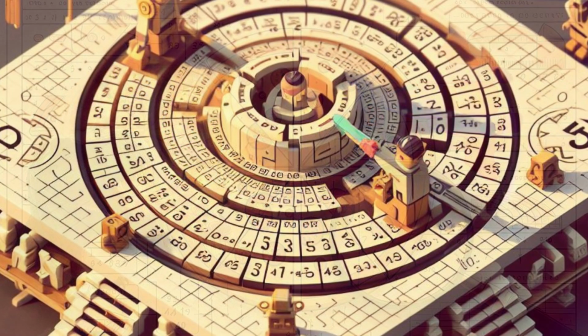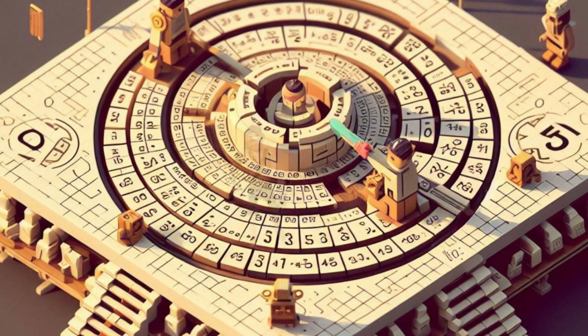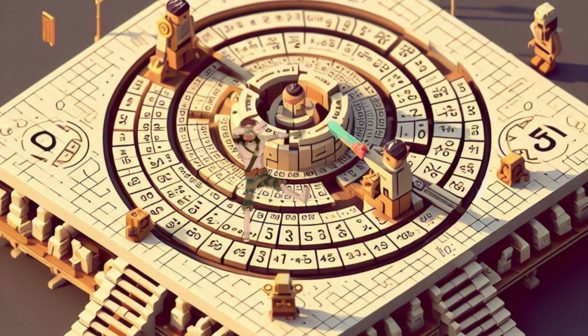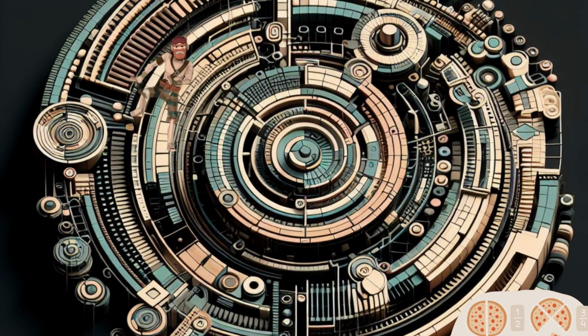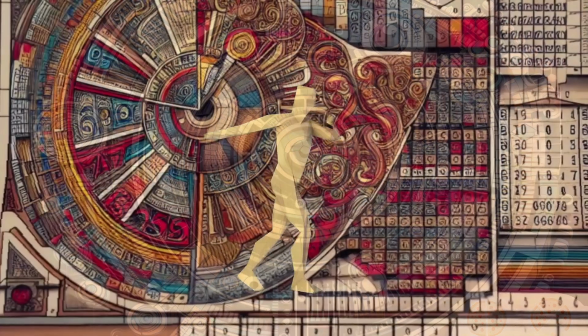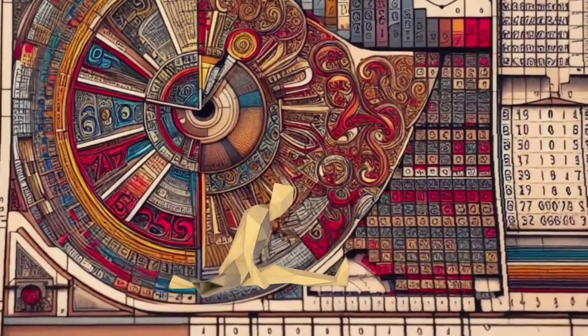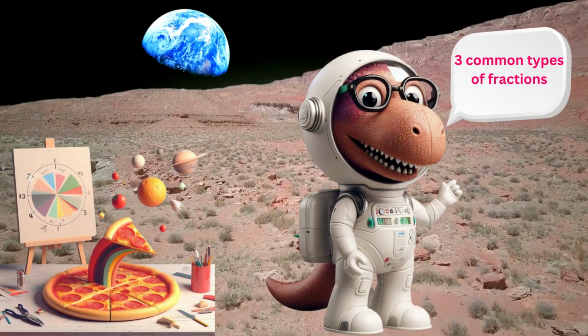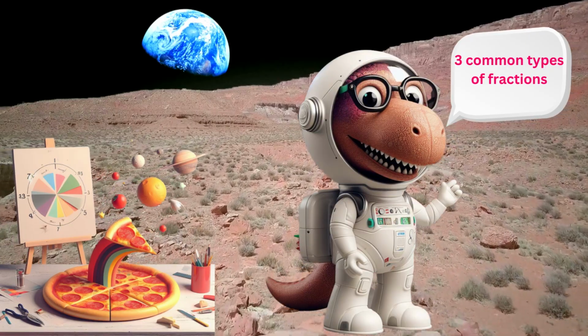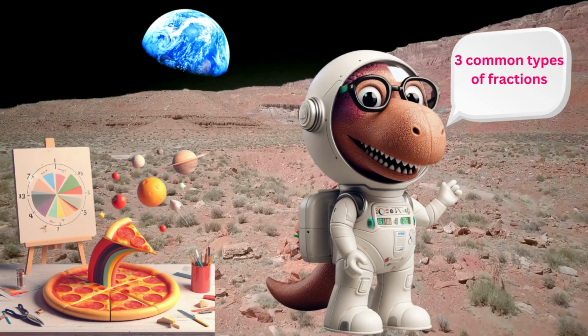Did you know, thousands of years ago, ancient civilizations like the Egyptians used fractions to share food, measure land, and even build pyramids? Fractions help us understand and describe parts of a whole. Imagine you have a chocolate bar and you want to share it with your friends. Fractions help you divide and share it equally. There are various types of fractions. The three most common types are as follows.